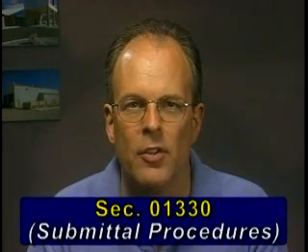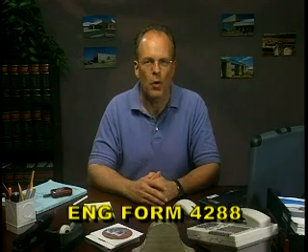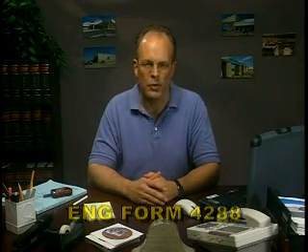The contract clause entitled Specifications and Drawings for Construction and Specification Section 01330 Submittal Procedures discuss specific definitions and procedures for submittals. The Submittal Register, Engineer Form 4288, identifies those submittals requiring government approval.